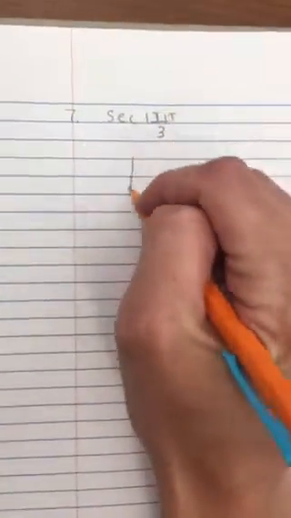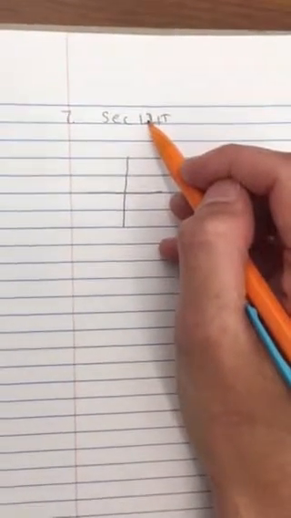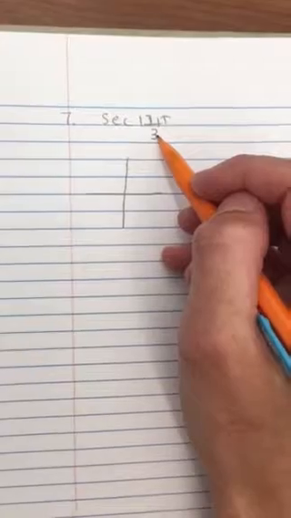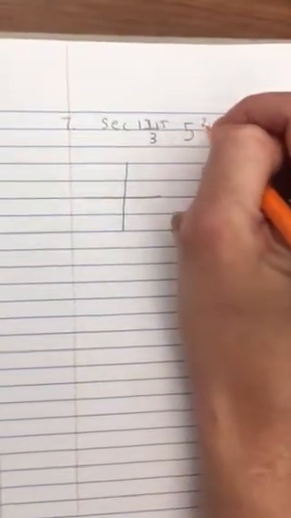I'm going to look at this in terms of how many circles exist. So 3 goes into 17 how many times? 4 would be 12, 5 would be 15. So we're looking at 5 with 2/3 left over, right?